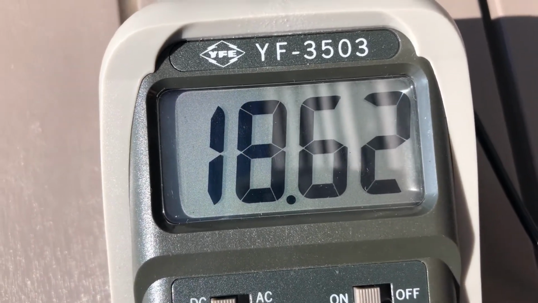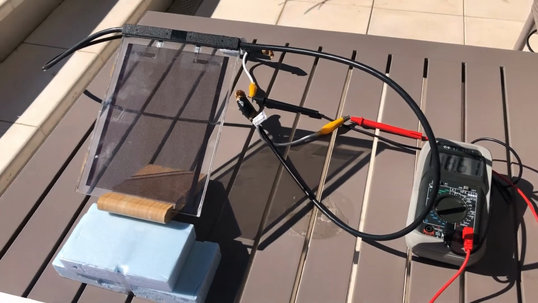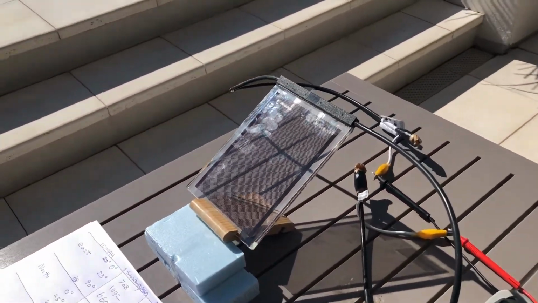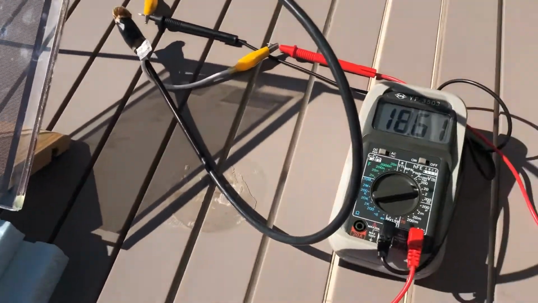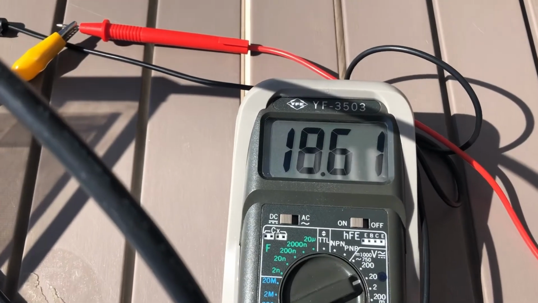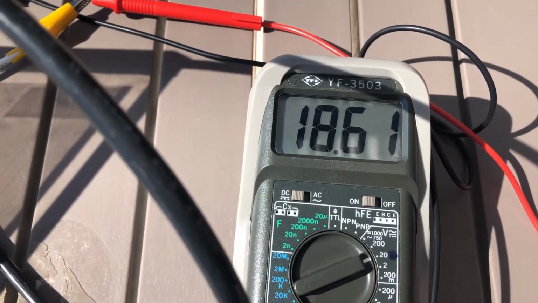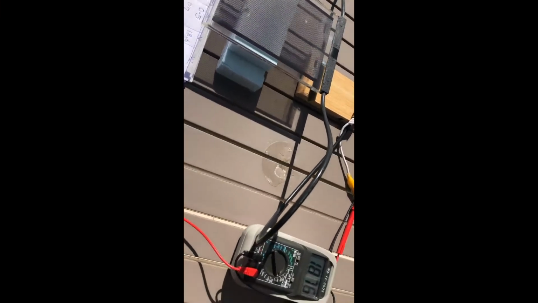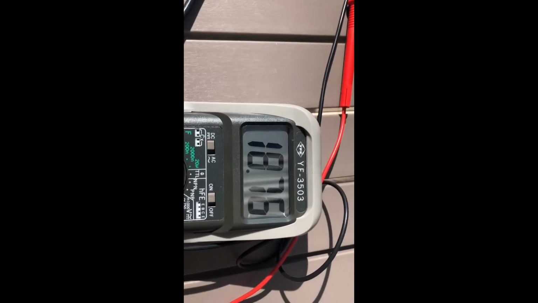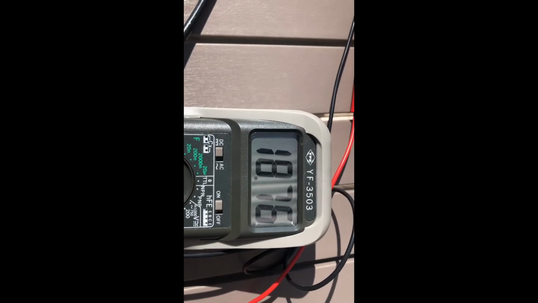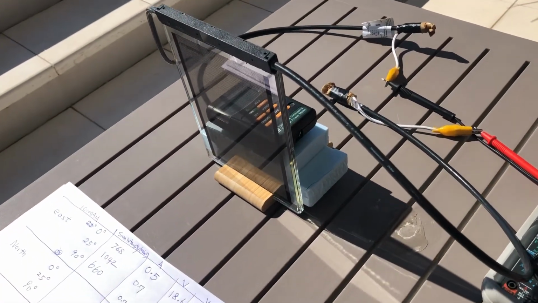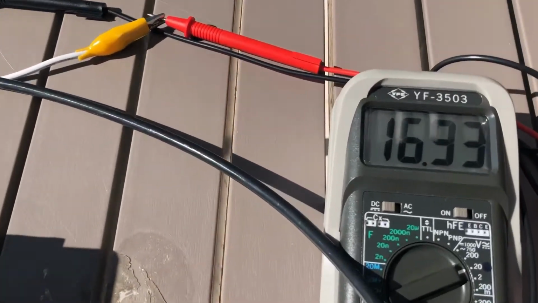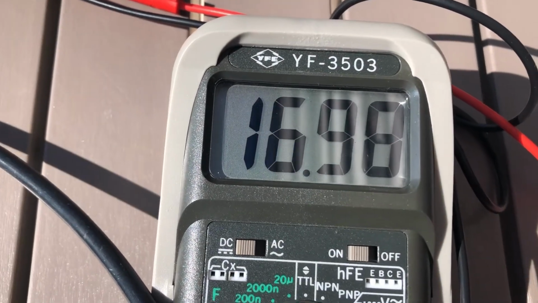Now measure facing north. Facing north at 25 degree, voltage 18.6. Horizontal facing north, voltage 18.8. 90 degree vertical facing north, voltage 16.9 or 17.